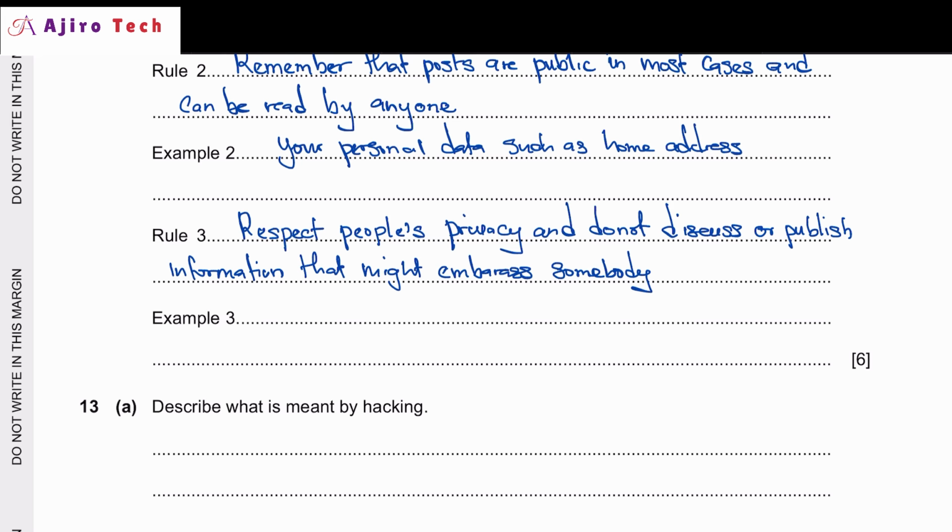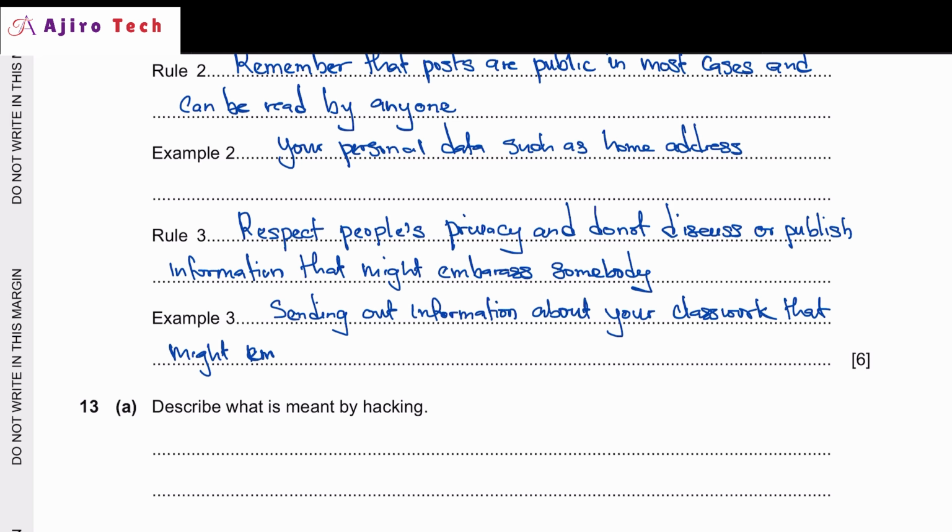An example is sending out information about your classmates that might embarrass them.